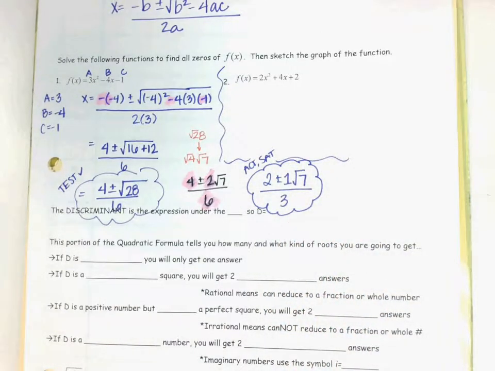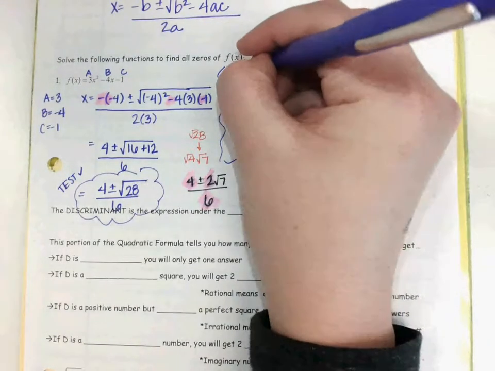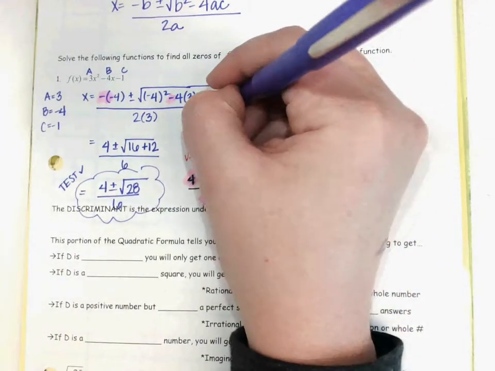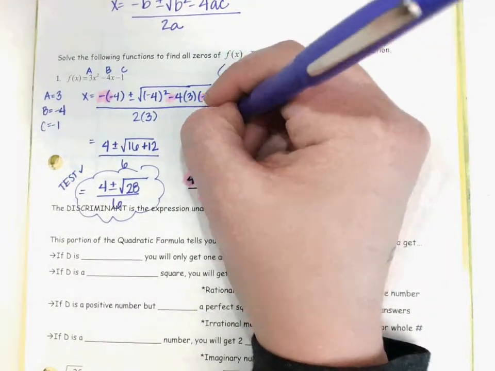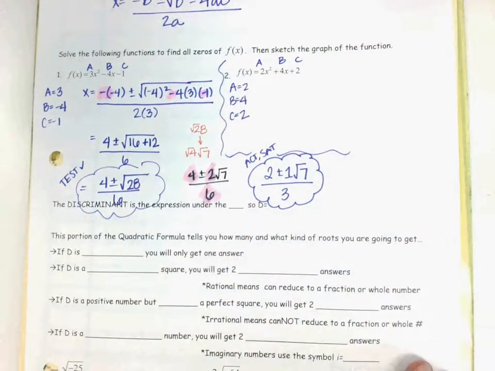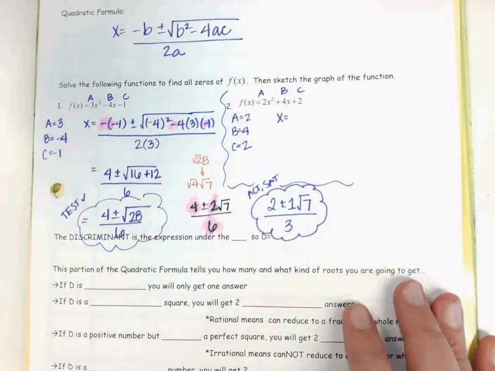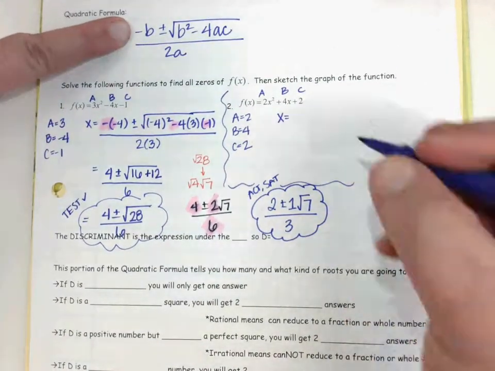Okay, so at the top, we're going to write our letters. A, B, C. My A is a 2. My B is a 4. My C is a 2. So, X equals. And then remember, you're just following this formula here at the top. Negative B, what's my B?